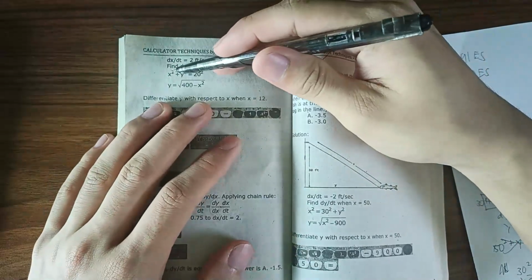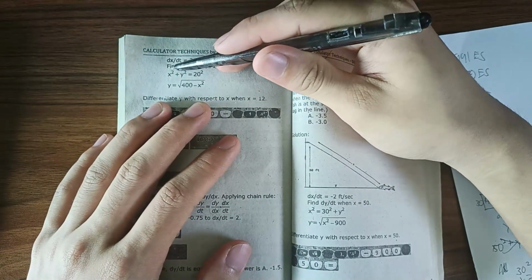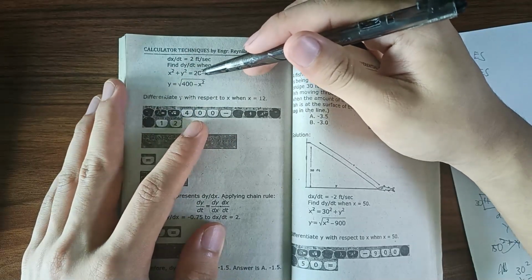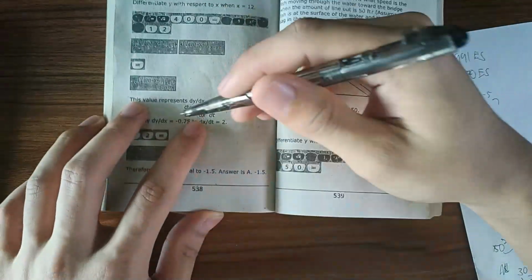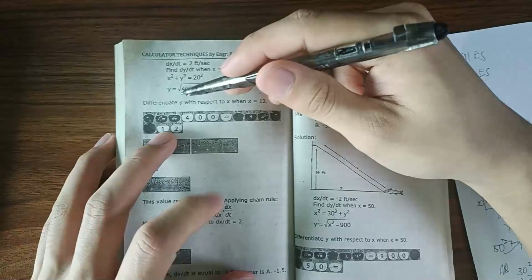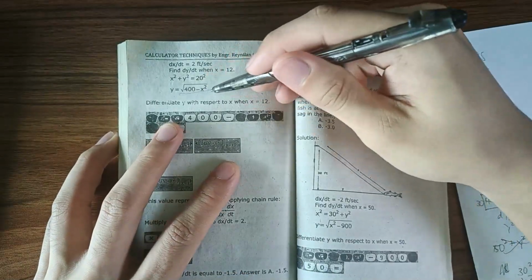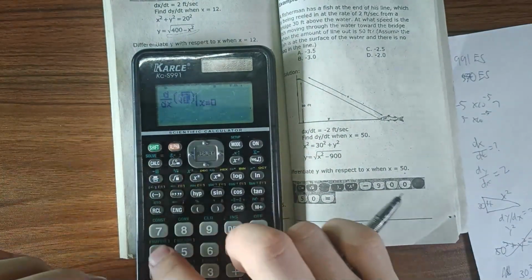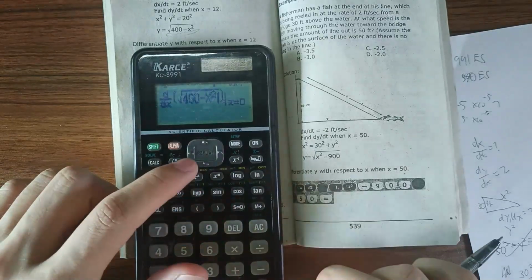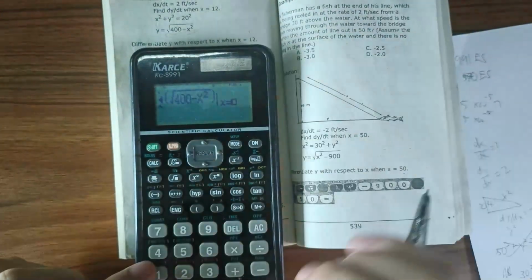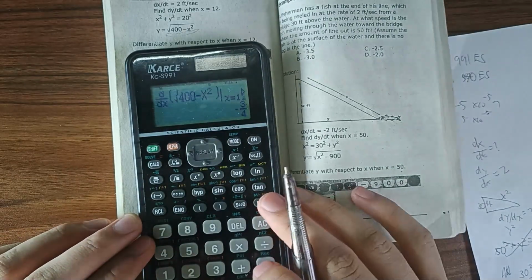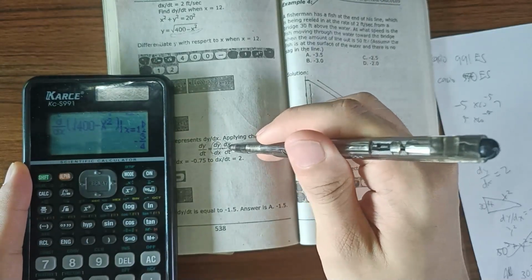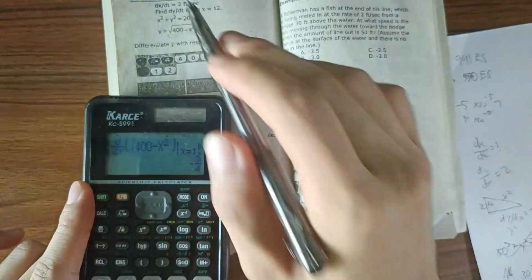So basically, we have our Pythagorean theorem, x squared plus y squared equal to the length of our ladder, which is the hypotenuse. So we rearrange it. Since we're trying to find the dy over dt or the y prime, we try to isolate y. Then we differentiate this. Let's use our calculator. Square root of 400 minus x squared when x is equal to 12. We have this. Now that we have this, we will multiply it by our dx over dt. Our dx over dt is 2, so simply multiply by 2.